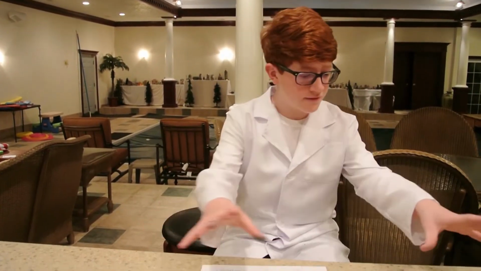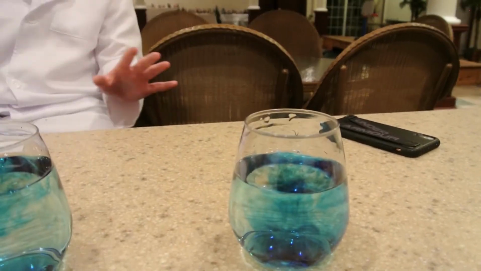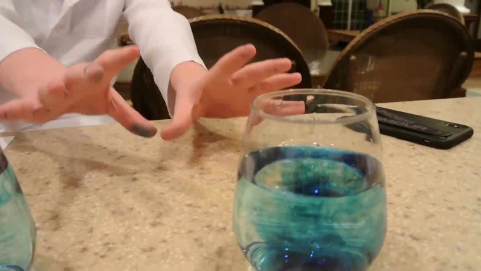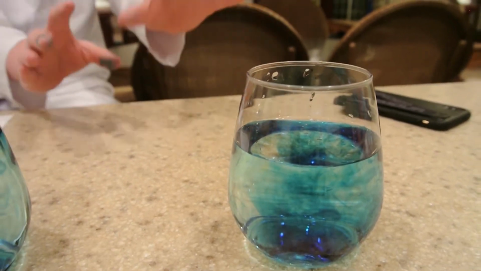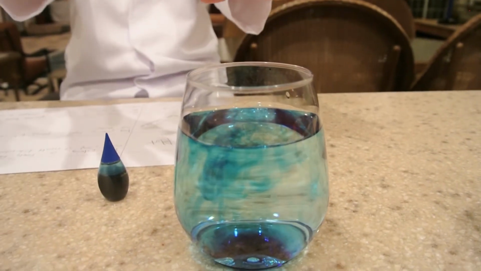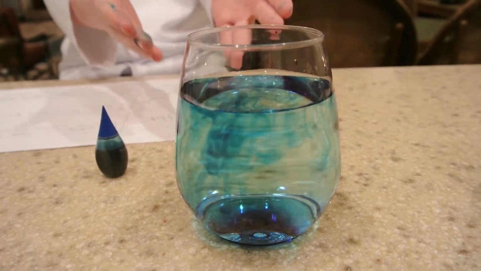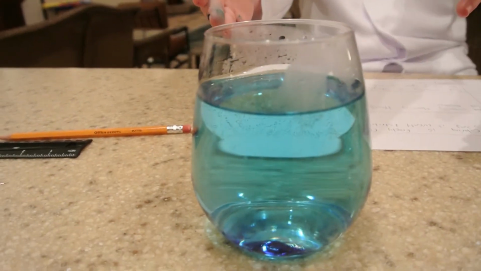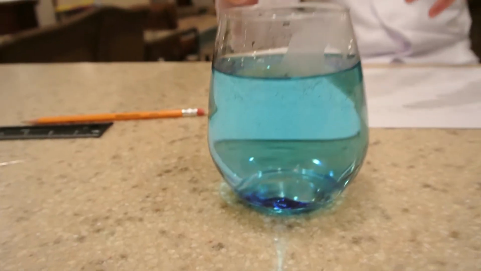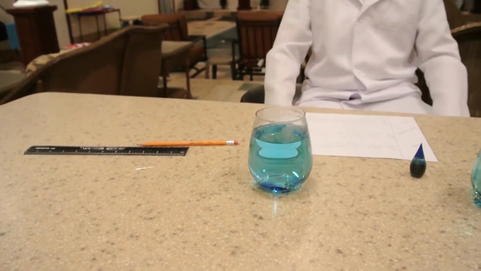Now, we've let these sit for a while as I was writing my statements, and as you can see, the cold water is still staying pretty much in the same spot where we dropped it in. The room temperature water is flowing around, but it's still clumped together and a bit thicker. And with the hot water, it's pretty much free flowing and evenly distributed around the whole cup of water. So today we learned that yes, the temperature does affect molecules.